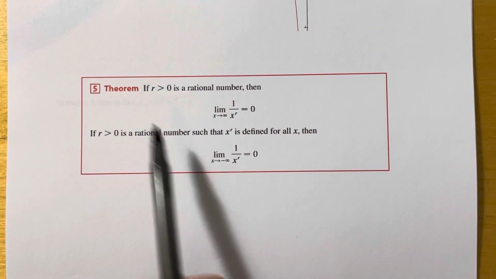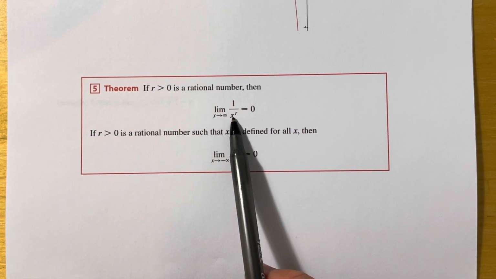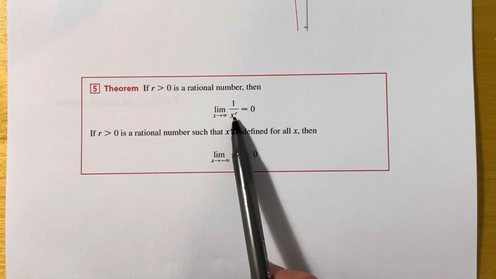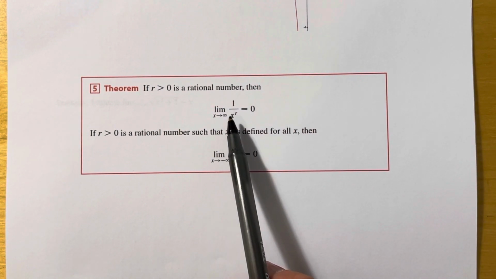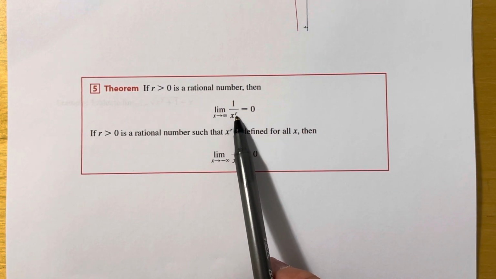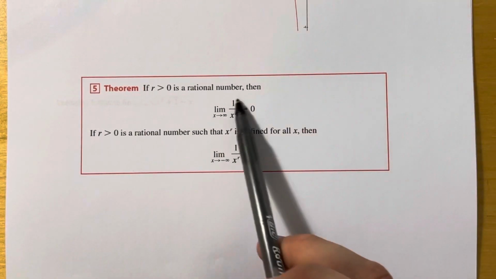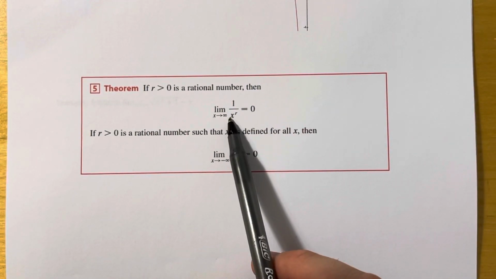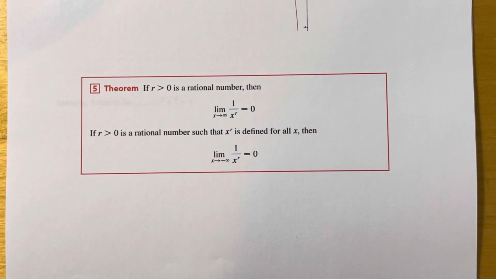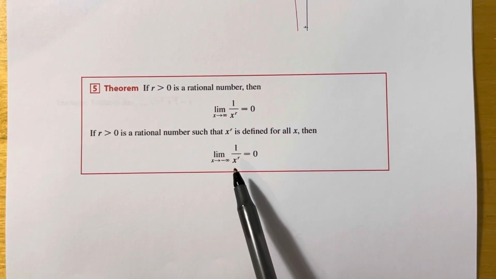So let's keep this in mind, and let's think about why this is the case also. So what happens to an expression like this as x approaches infinity? Well, as x approaches infinity, that means we're plugging in larger and larger positive numbers for x. Raising that to r, regardless of what that rational number in the exponent happens to be, this fraction will become smaller and smaller as x becomes larger and larger. Smaller in the sense that it's approaching 0. So that intuitively is why we would expect this limit to come out to 0, and the same reasoning works here as well.